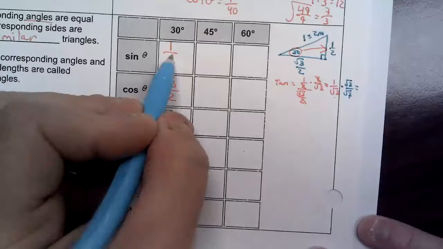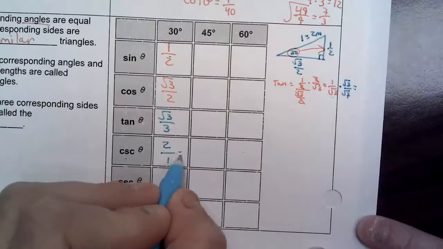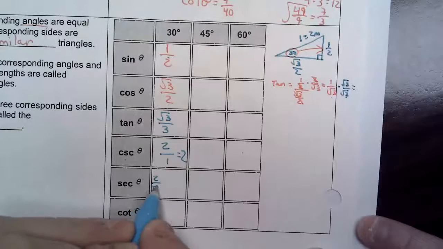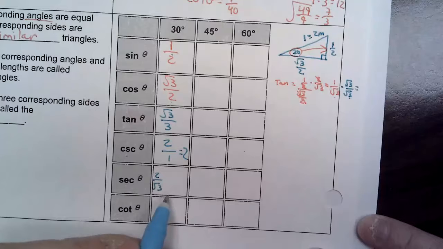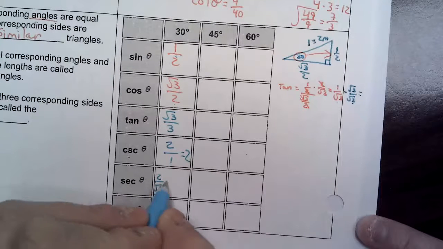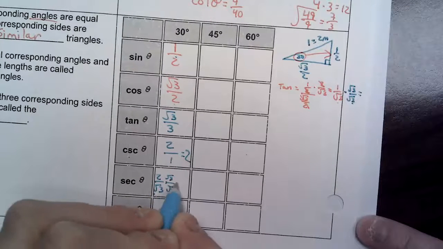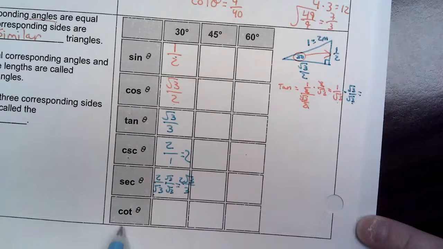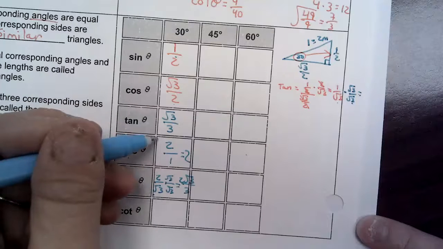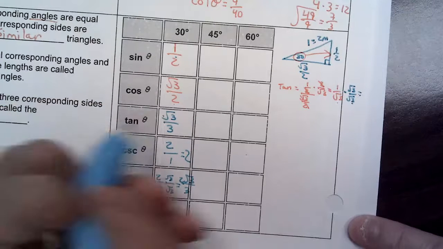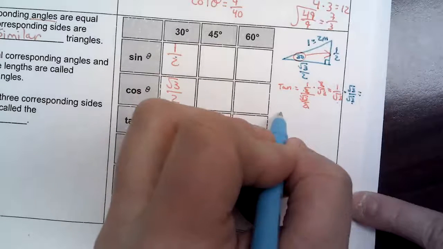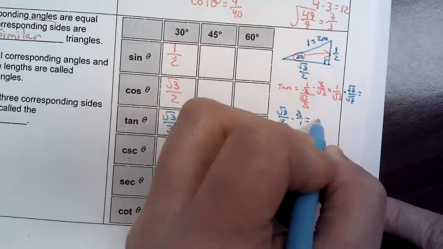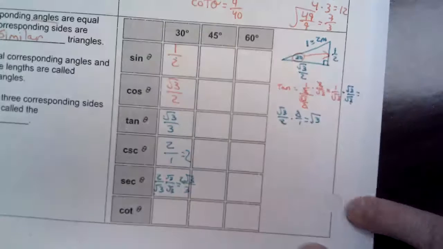All right, so cosecant is just the opposite or the reciprocal of sine, so it's 2 over 1 or 2. Secant is the reciprocal of cosine, so you have 2 over square roots of 3. But there again, I have a denominator of square roots of 3, so I need to multiply. Okay, so I'm going to wind up with 2 square roots of 3 all over 3. And then my cotangent is going to be my tangent flipped. So that's going to be 3 over square roots of 3. Or I could start here and say, well, it's square roots of 3 over 2 over 1/2, which really means times 2 over 1, which just gives me my square roots of 3.